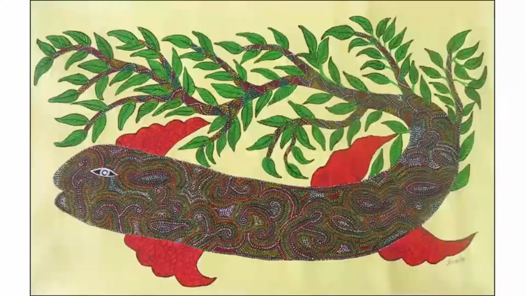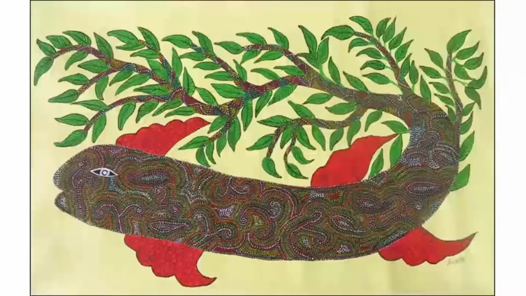And a similar kind of mimesis can also be found in folk art, but to a lesser degree in many cases. Like this form resembles a fish also, but the tail kind of transforms itself into a tree branch with a lot of foliage. Then the fins do not look very convincingly like fins, and the body of the fish, which is supposed to be full of scales, here is full of decorations and designs.